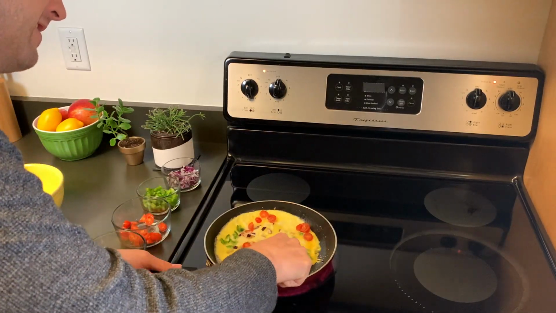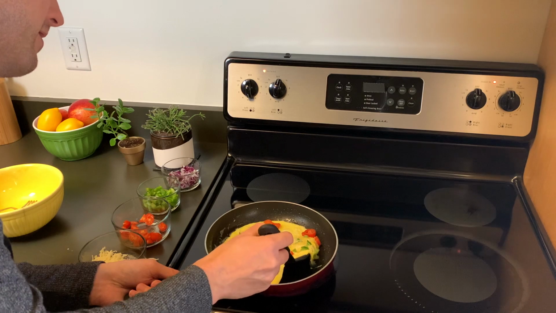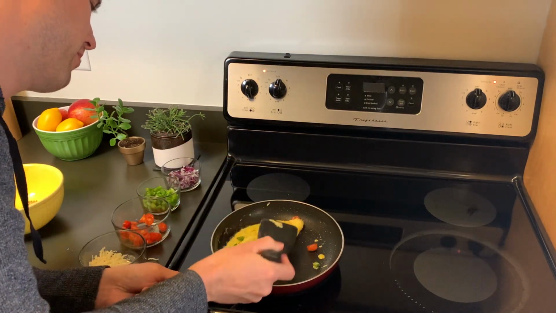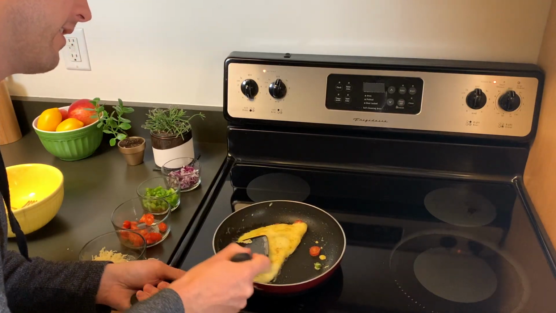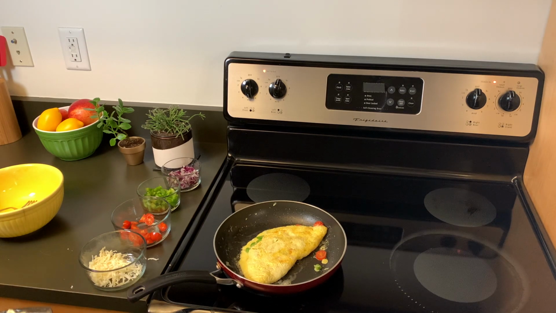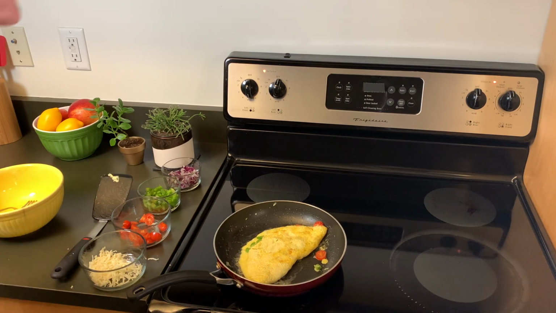Okay. Now I'm going to try and flip that over. Oh, not perfect, but I think it gets the job done there. So there we go. Flipped an omelet.